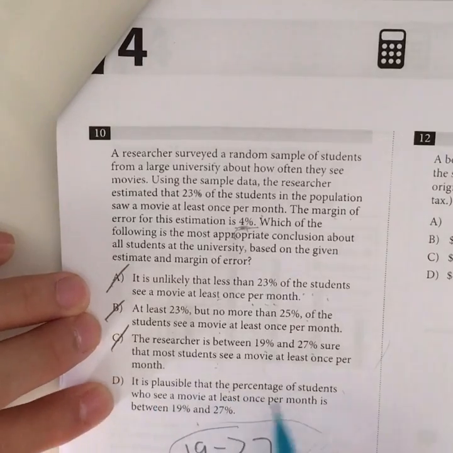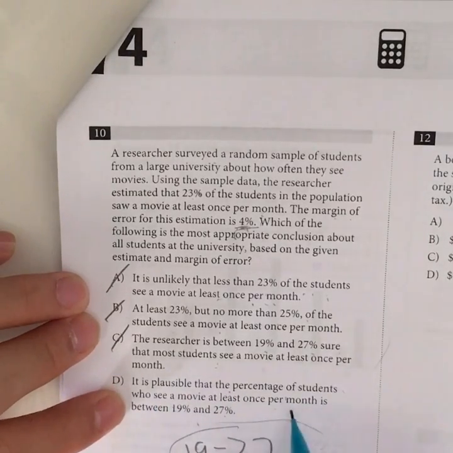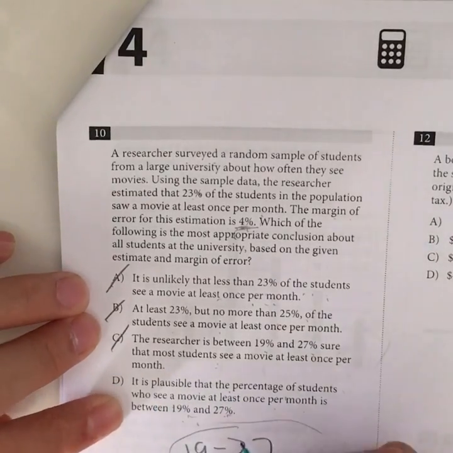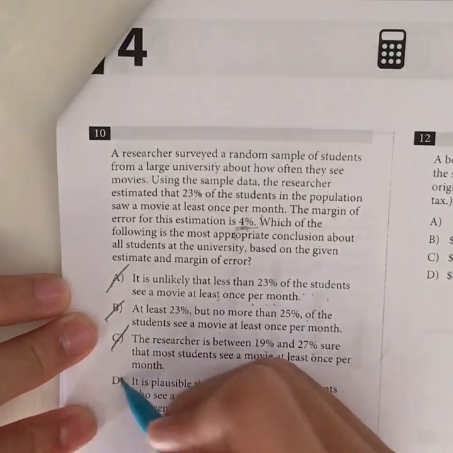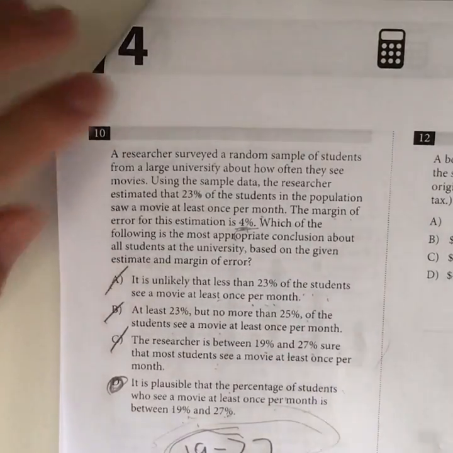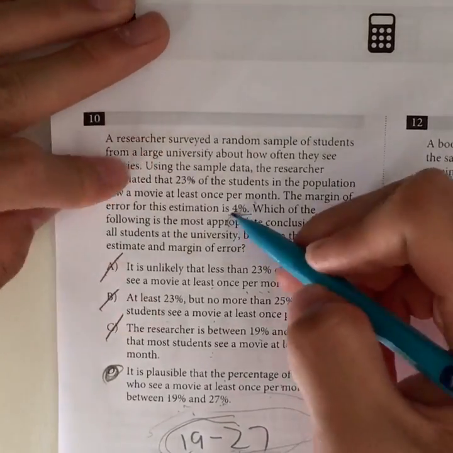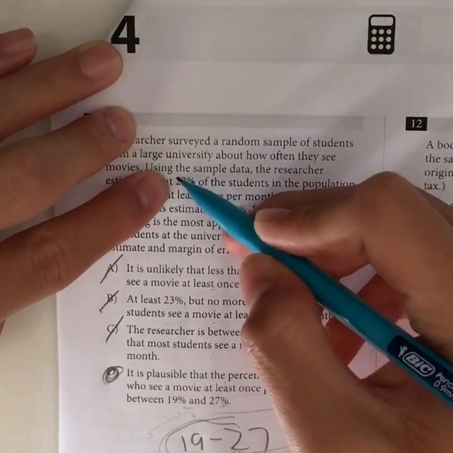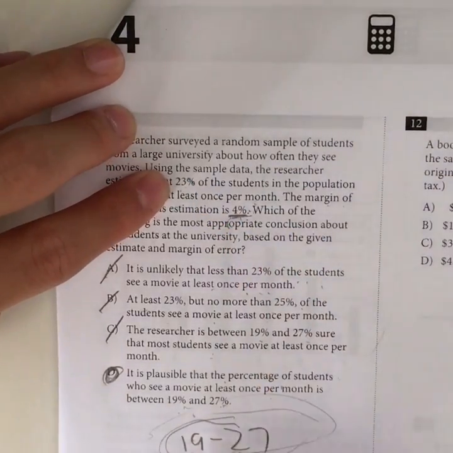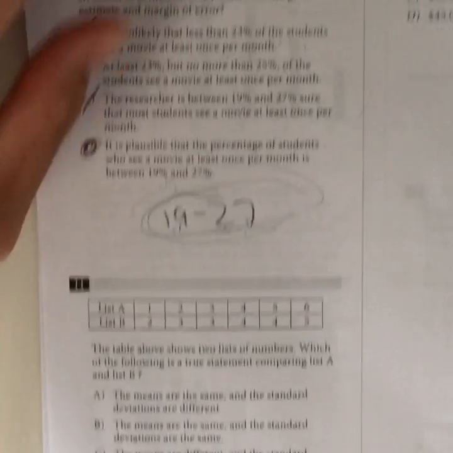It is plausible that the percentage of students who see a movie at least once per week is between 19 and 27. That's what I was saying the whole time, so it means our answer is going to be D. How did I get that? Because for these types of questions, if there's an error of 4%, you just subtract 4% and add 4%, giving you 19 and 27 respectively.